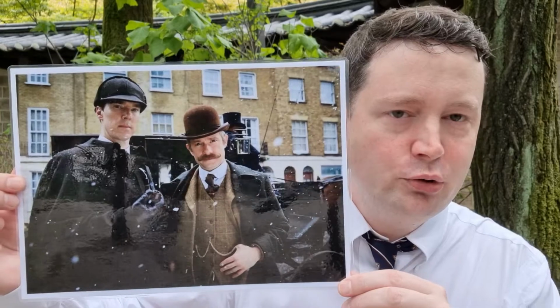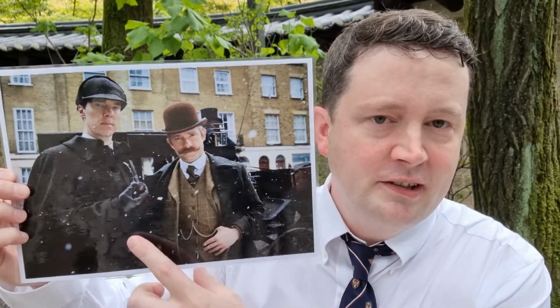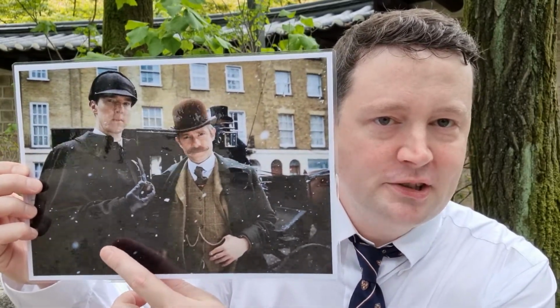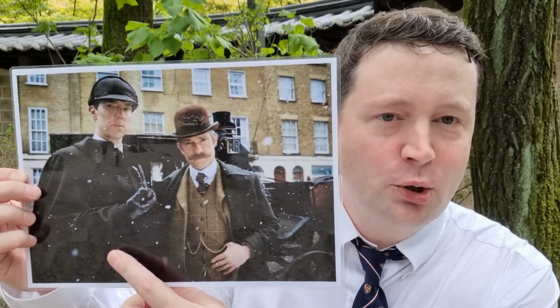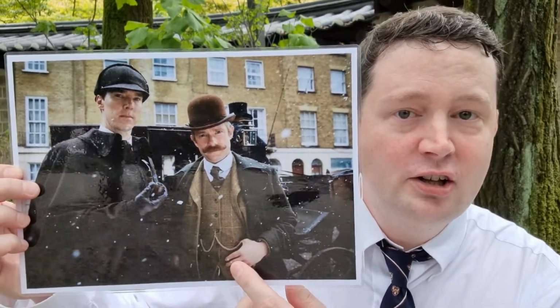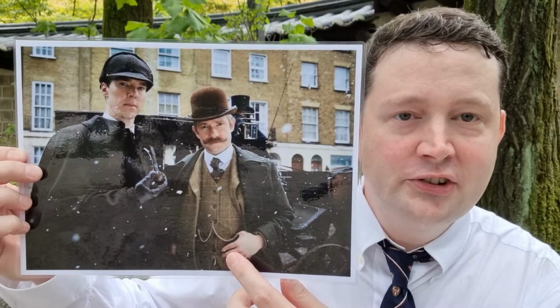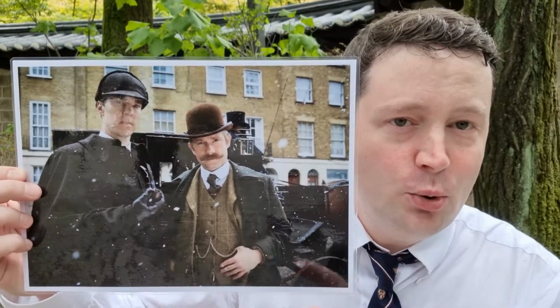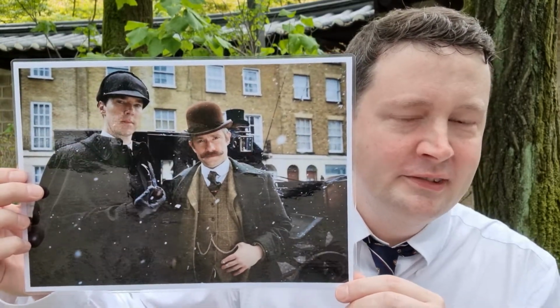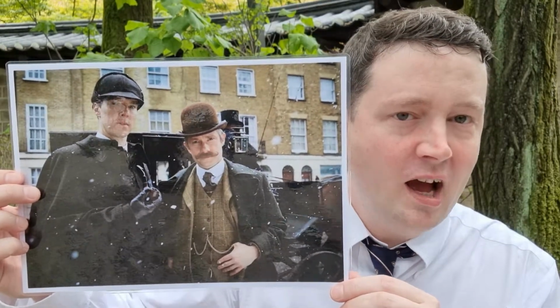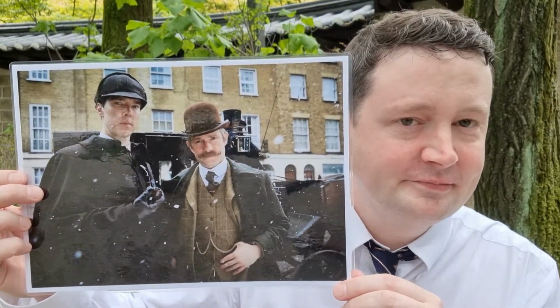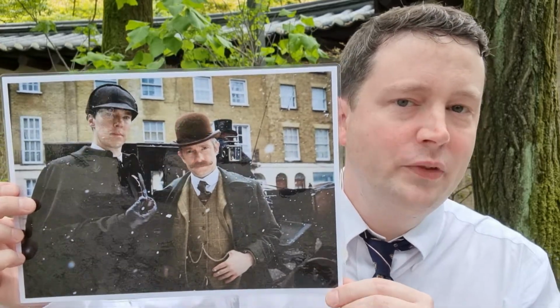Okay, this is a hard one. Here's a photograph. This is Benedict Cumberbatch as Sherlock Holmes and his friend and colleague, Dr. Watson. Sherlock Holmes. Do you remember? There's a vocabulary word that I associate with him. Archetype. That's a hard one. Actually, it's not that hard.